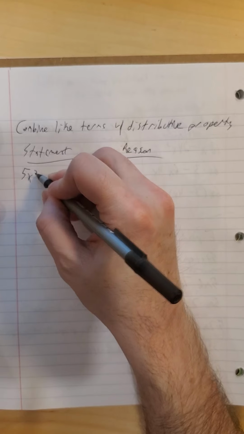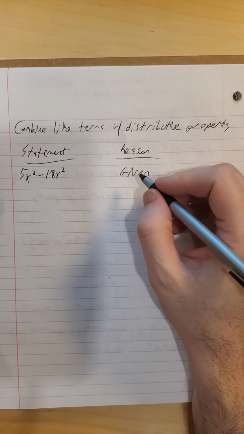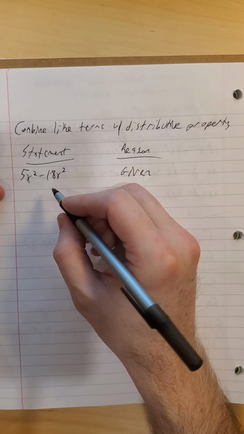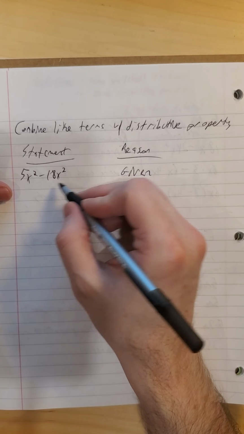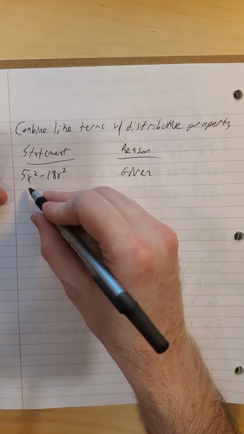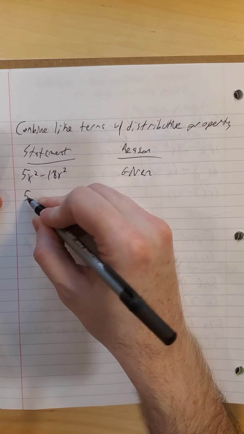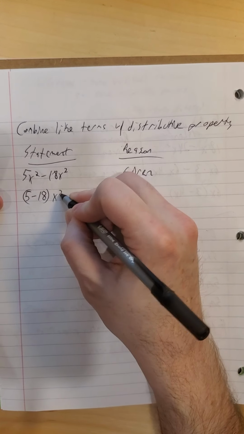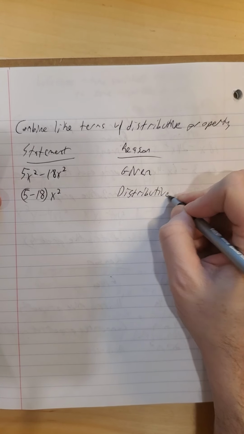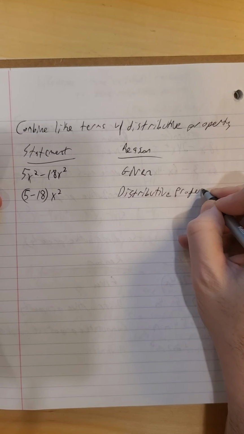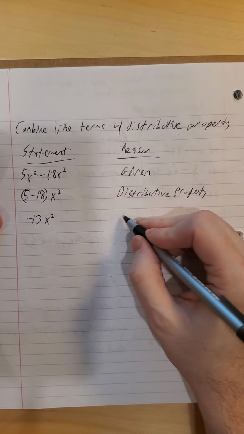We'll do 5x squared minus 18x squared. That will be our given statement. So really this is already factored in a way that we have our GCF of x squared. So we'll apply the distributive property by pulling out the x squared. And then we just finish it off again with arithmetic.